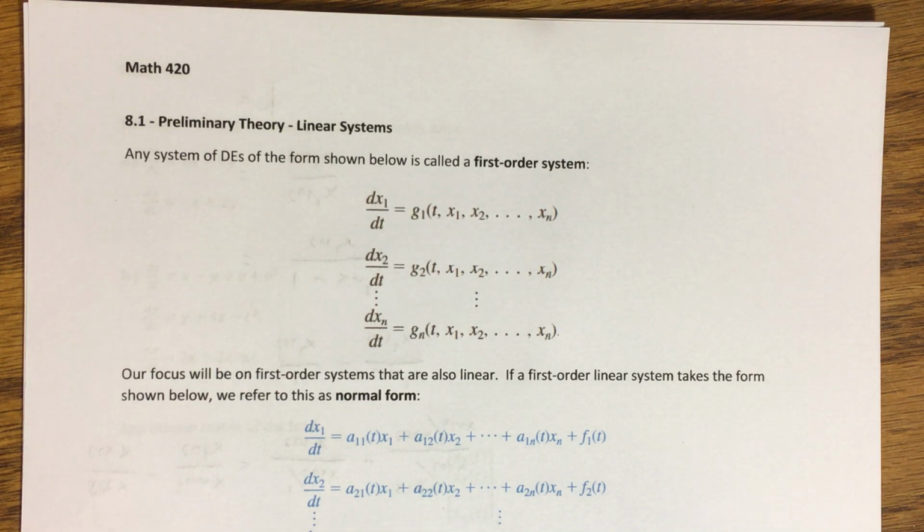In particular, you need to know how to add and subtract matrices. You need to know how multiplication by a scalar works with matrices. We just call that scalar multiplication. And you also need to know what it looks like to multiply two matrices. In particular, multiplying a matrix by a column matrix or a column vector.